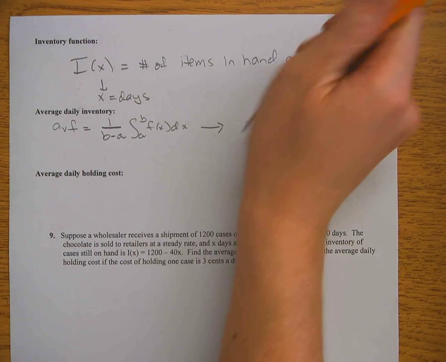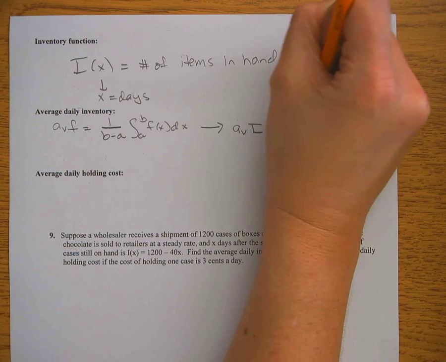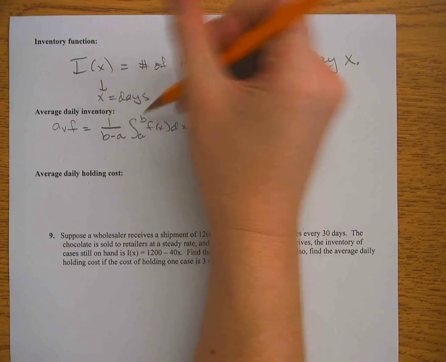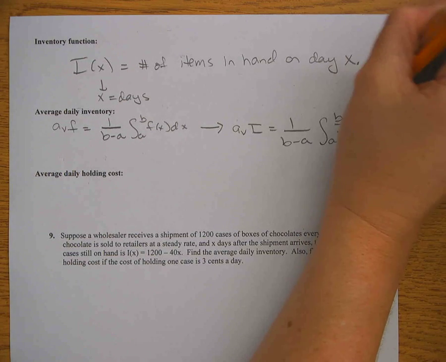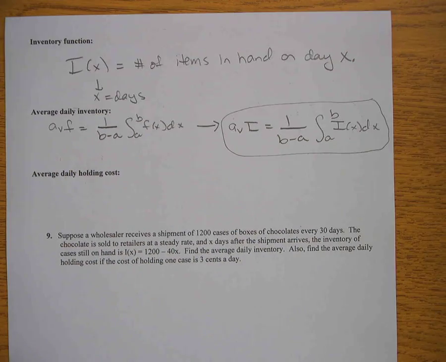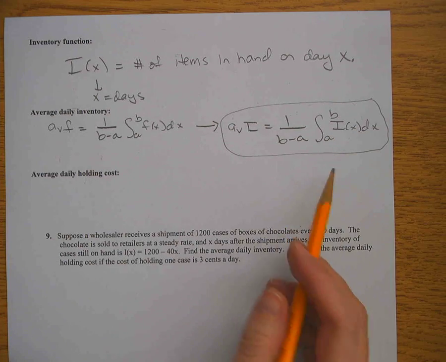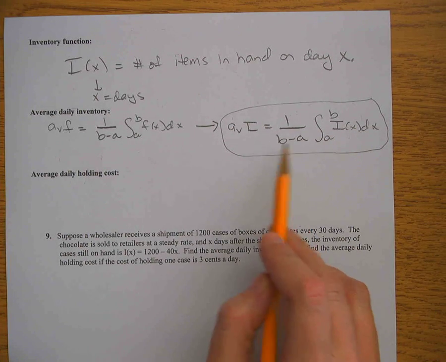So if you remember that from 5-3, here's our average value of any function. We can apply that to inventory, and say the average daily inventory would just be 1 divided by b minus a times the integral from a to b of I of x dx. We can use that to find the average daily inventory. How many items on average do we have on any given day x? It can be found by integrating and then dividing out by the change in days.